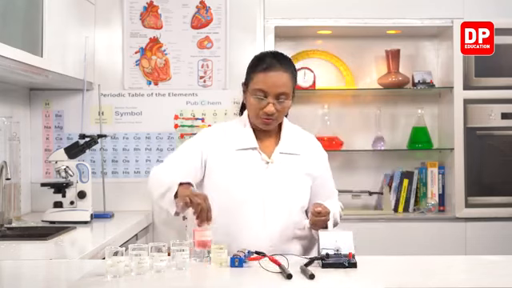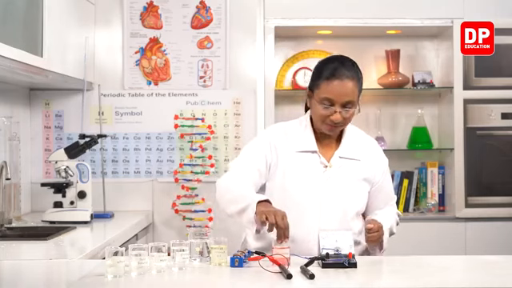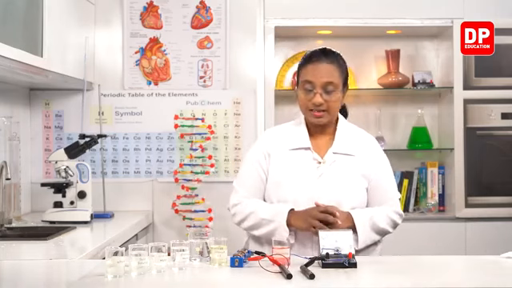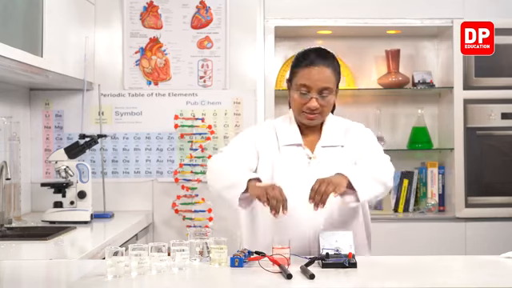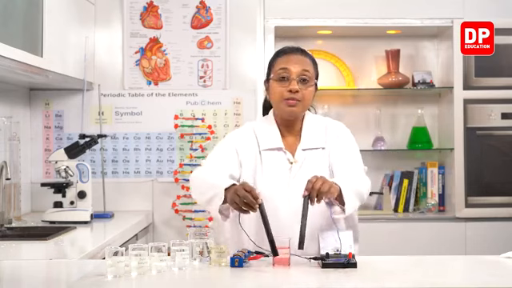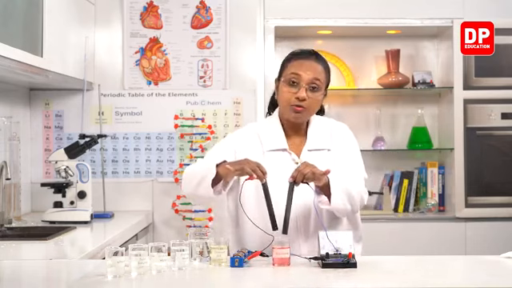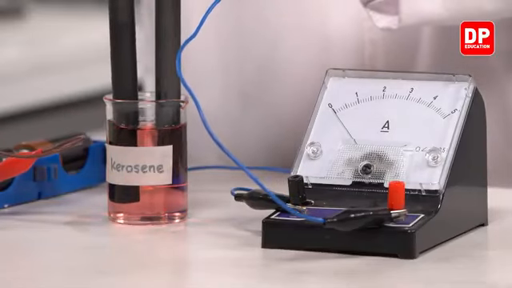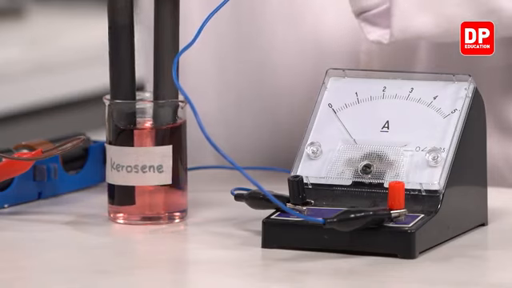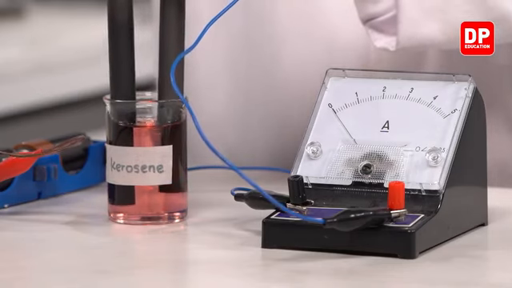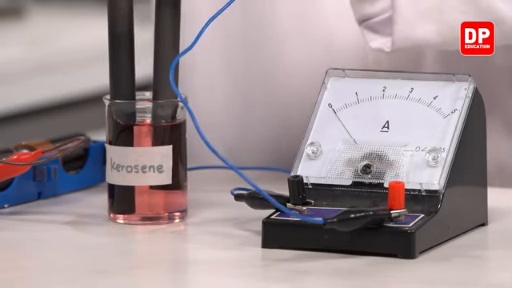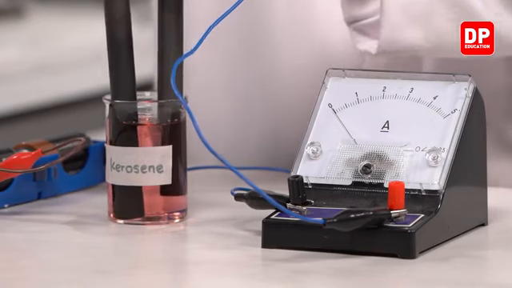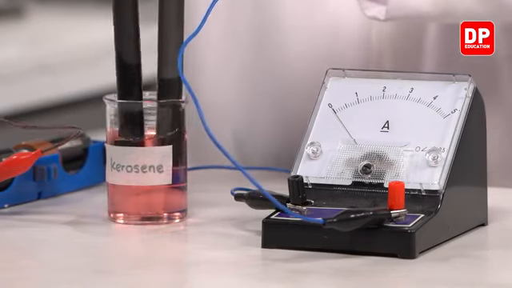Now we will use the second liquid, that is kerosene. Again I am going to dip the two electrodes. You have to look at the ammeter. The two electrodes should not touch each other. Do you see a deflection? No, there is no deflection in the ammeter.